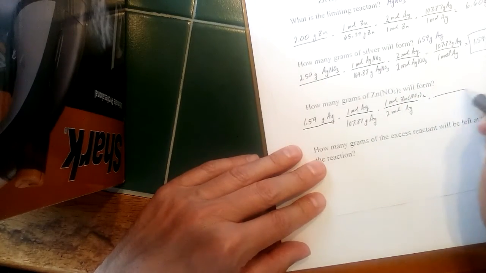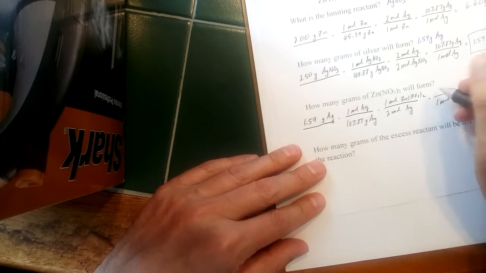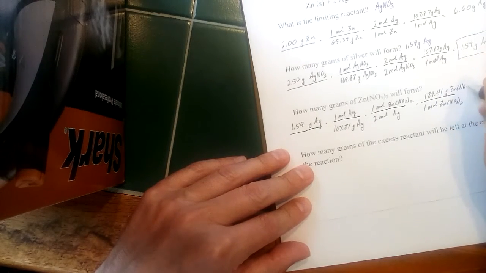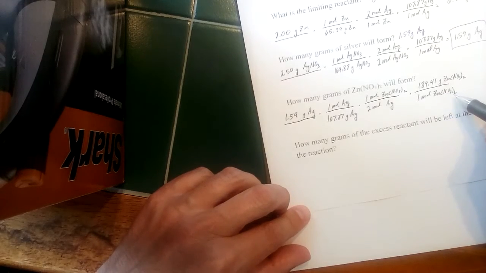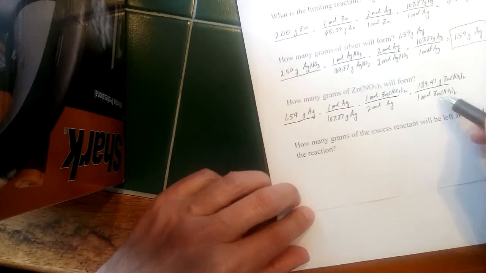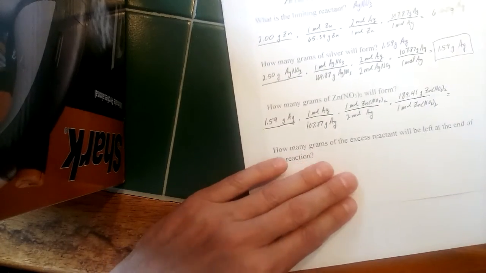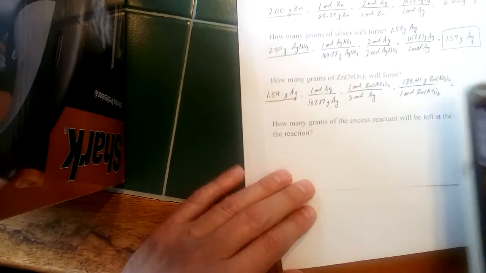Right? And then the last step would be to go to grams. So this will be the molar mass of zinc nitrate, and I kind of calculated that out ahead of time. 189.41 grams of zinc nitrate in a mole of zinc nitrate. Now, watch your nested subscripts, right? 2 nitrates is 2 nitrogens and 6 oxygens added in with zinc. But again, all that comes from the periodic table, so I don't think we need to show how that's done every single time.